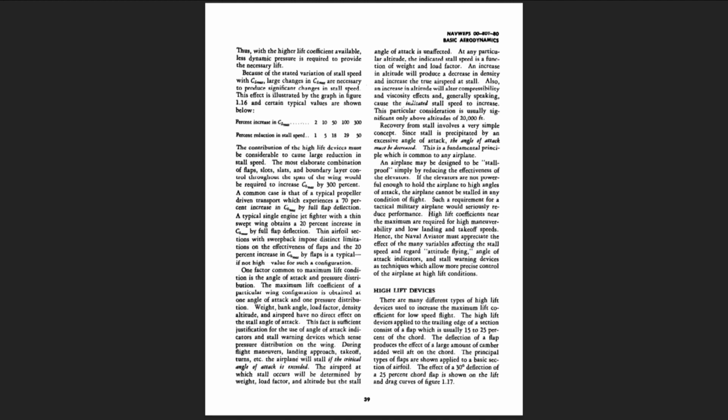Recovery from stall involves a very simple concept. Since stall is precipitated by an excessive angle of attack, the angle of attack must be decreased. This is a fundamental principle which is common to any airplane. An airplane may be designed to be stall-proof simply by reducing the effectiveness of the elevators. If the elevators are not powerful enough to hold the airplane to high angles of attack, the airplane cannot be stalled in any condition of flight. Such a requirement for a tactical military airplane would seriously reduce performance. High lift coefficients near the maximum are required for high maneuverability and low landing and takeoff speeds.